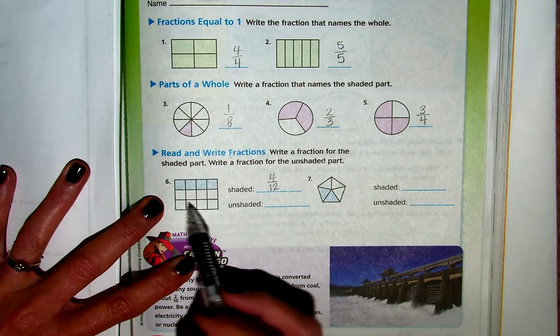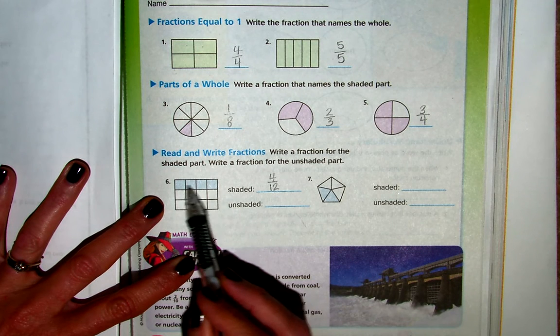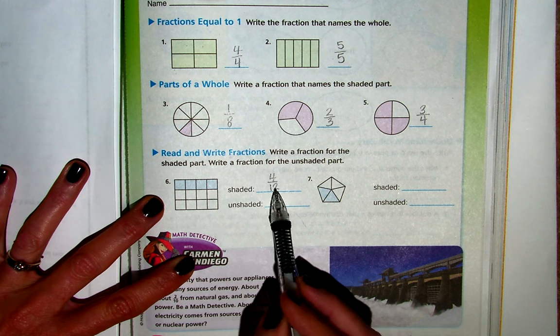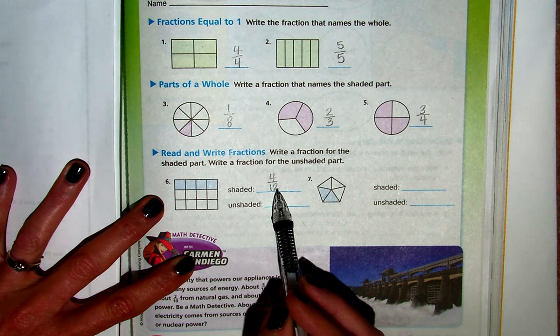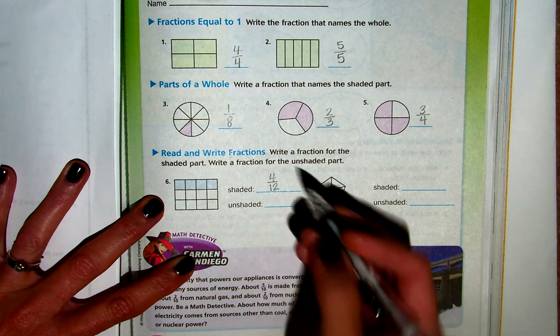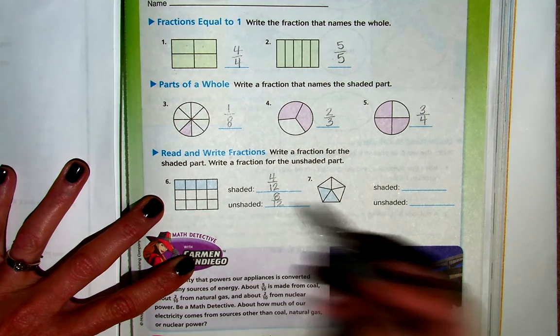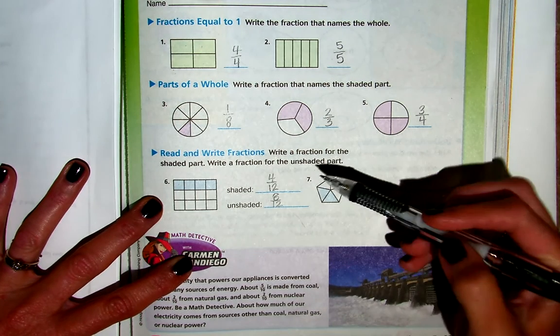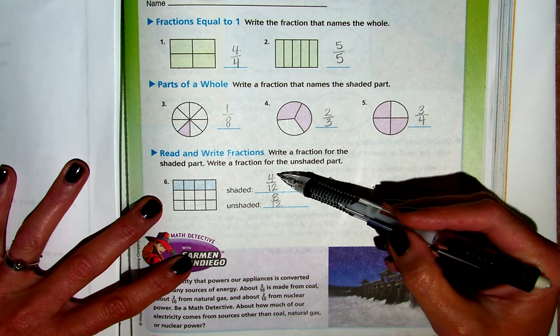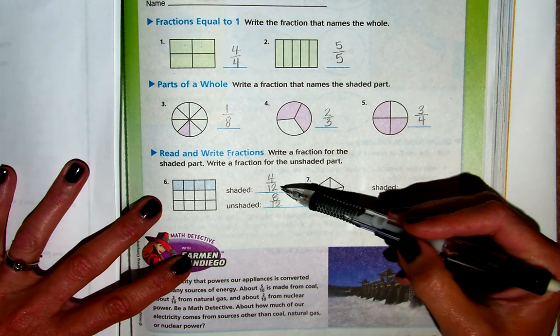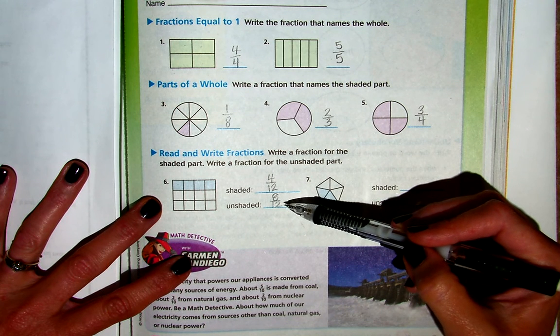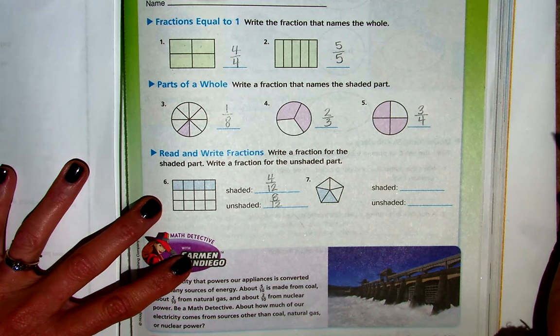And what about the unshaded part? If I know there are 4 shaded here, and there are 12 total, then that leaves 8 that would be unshaded. If you needed to count those, that's fine too. So the fraction that represents the shaded part would be 4/12, and the fraction that represents the unshaded portion would be 8/12.